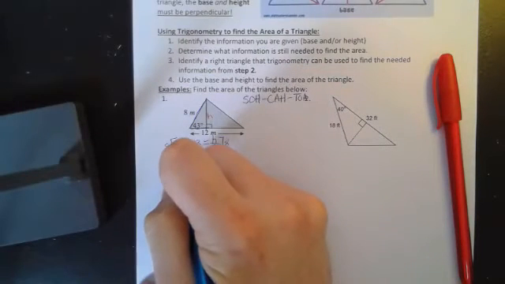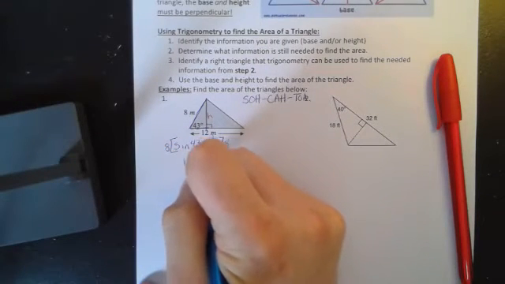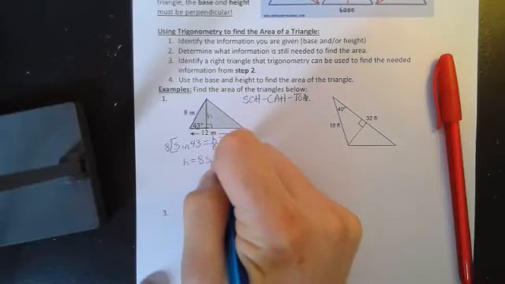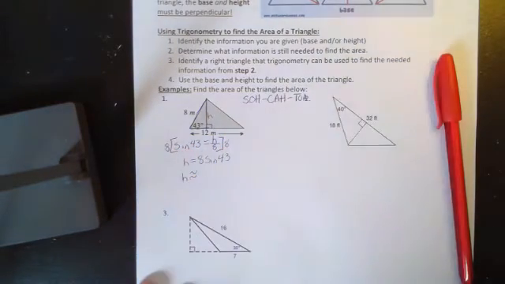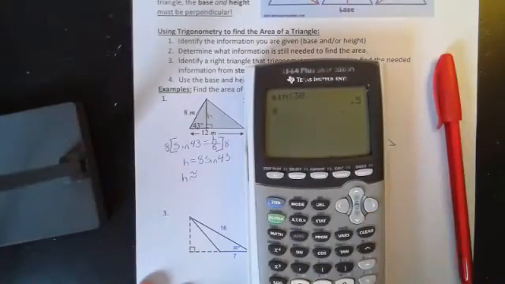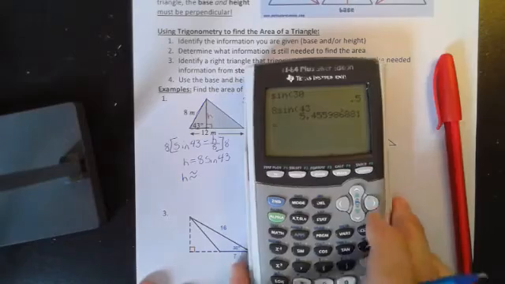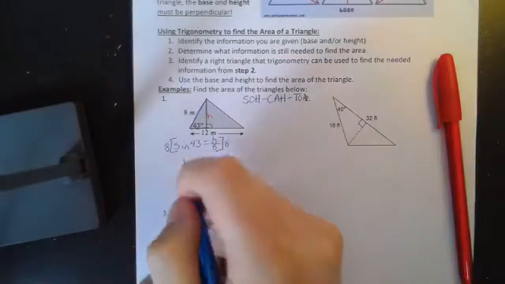And we get that h is equal to 8 sine of 43. So we get h is approximately 8 sine of 43, approximately 5.5 meters.